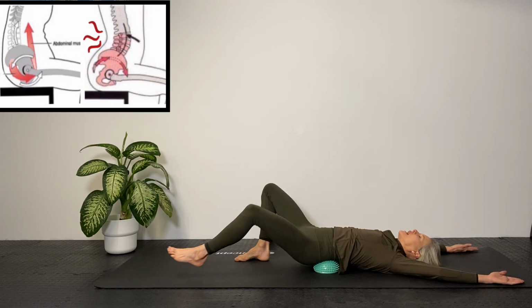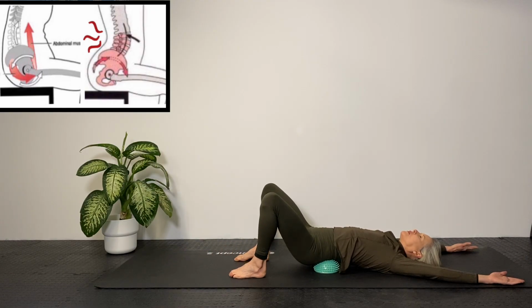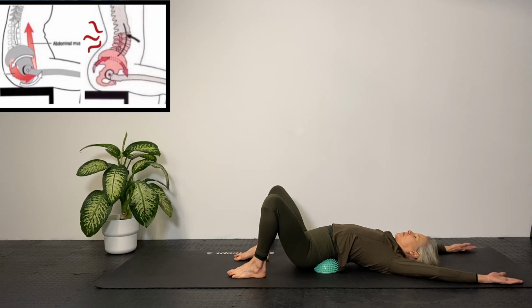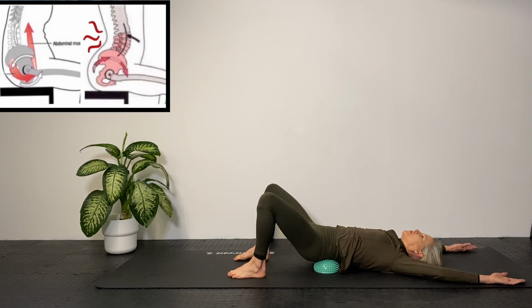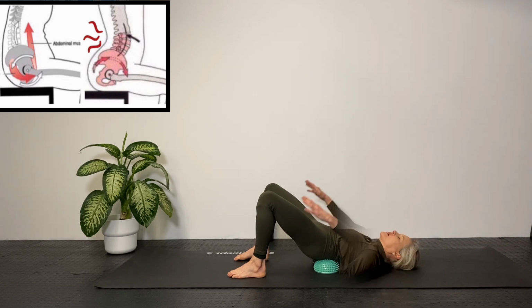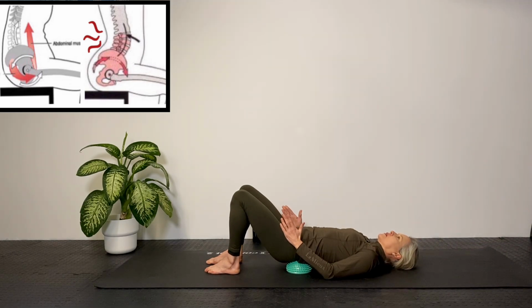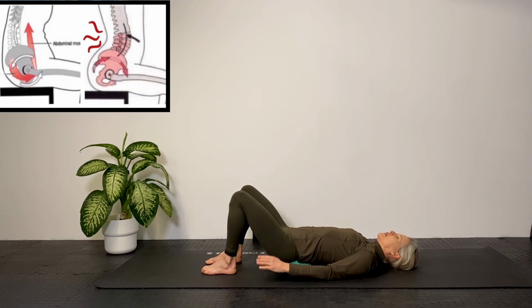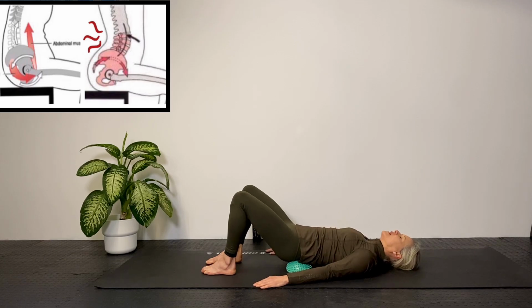Bring the feet flat onto the mat if yours aren't already. And open up. Exhale. Release the hands slightly closer, just a bit wider than hip distance. And let's continue breathing in and exhaling.